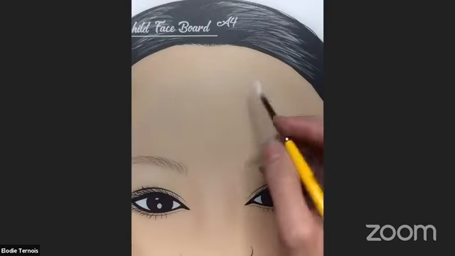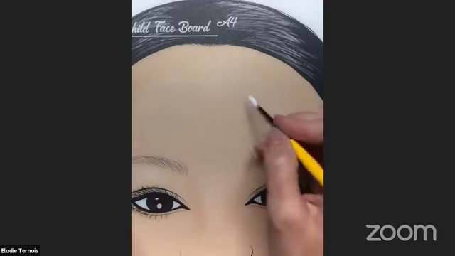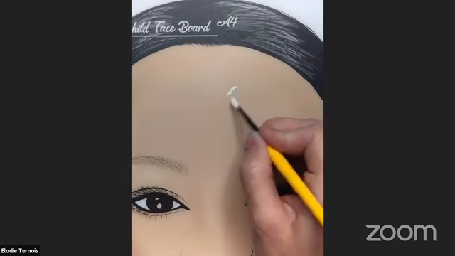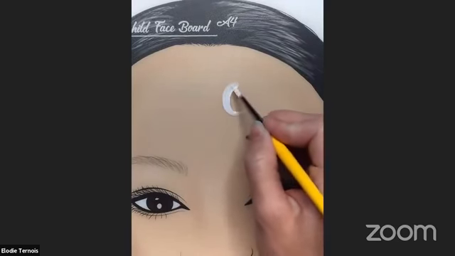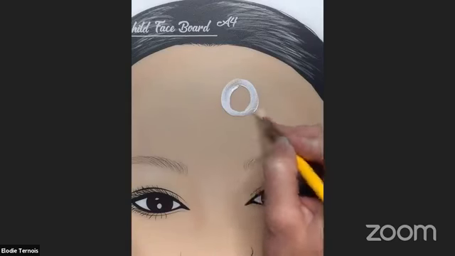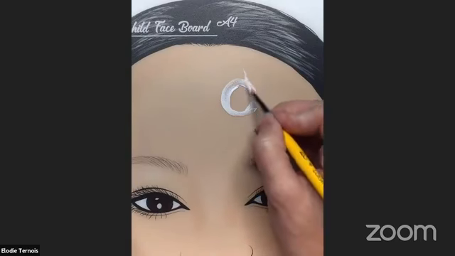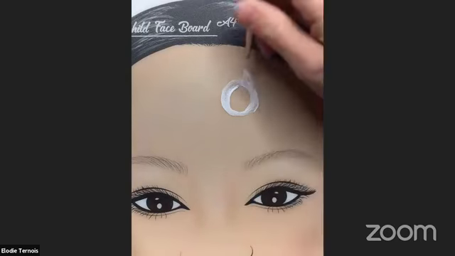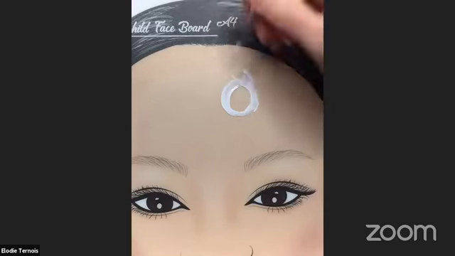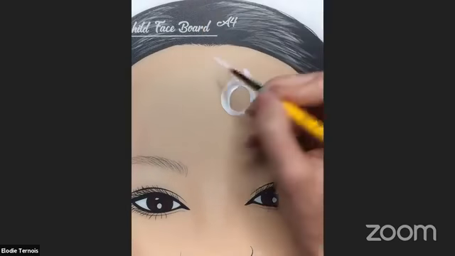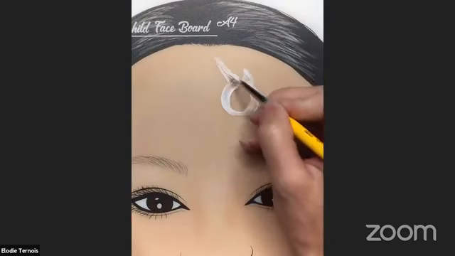So one more time. A C-curl for the head, ear, horn, like this.